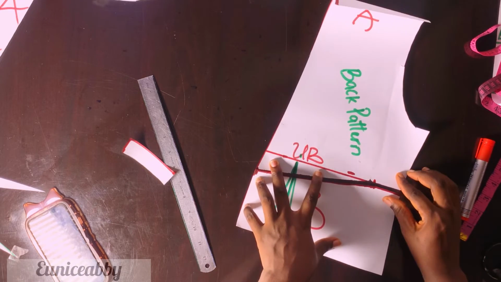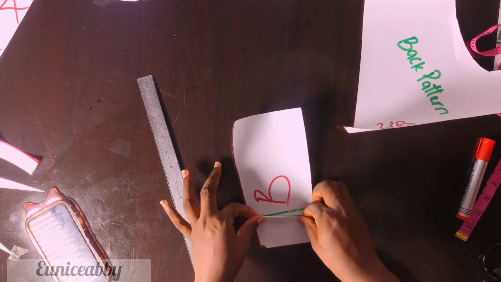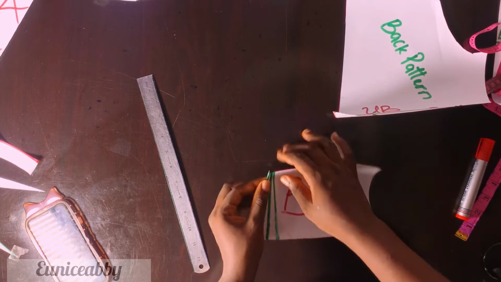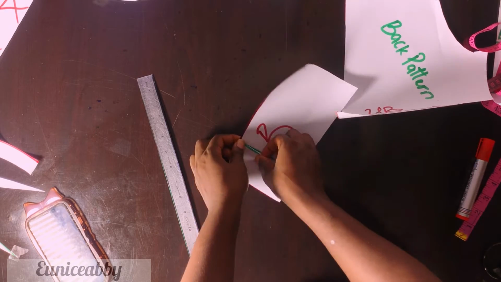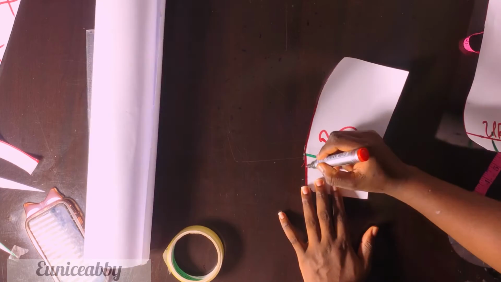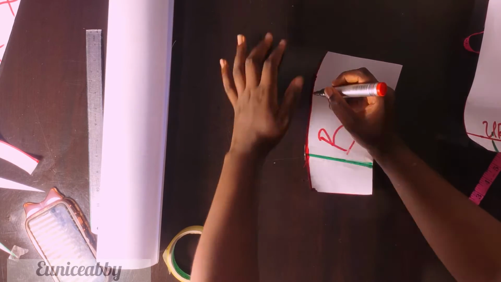Okay, both of them align perfectly. Now I'm going to get rid of the dart, fold that in, and use my sellotape to hold it in place. Closing up the pattern is going to introduce a lot of irregularities, which we are going to adjust. First, I'm going to adjust this curve because it's looking a bit funny at that area.